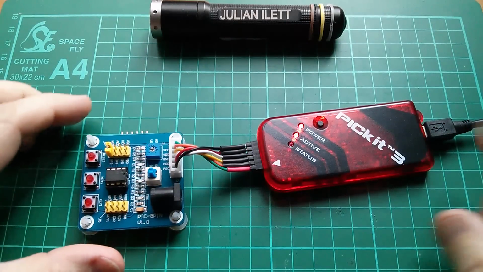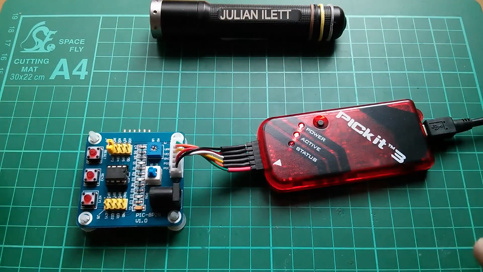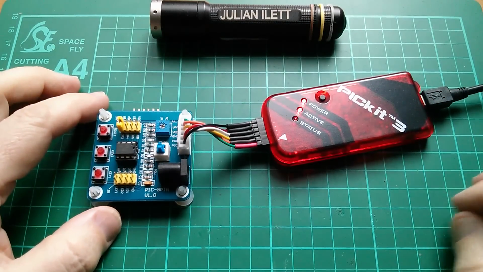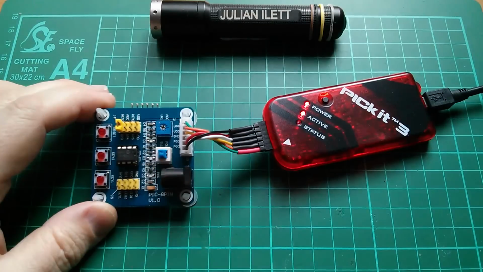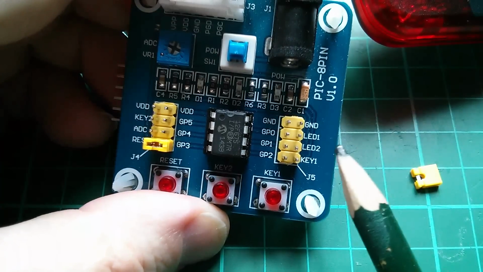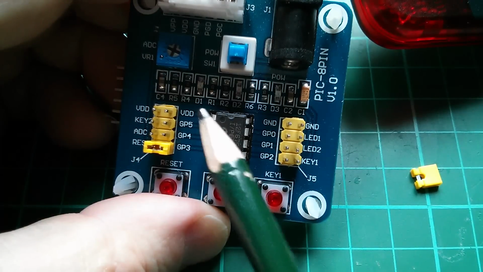Good morning all. Time for a PIC assembly language tutorial where we actually write some assembly language. So what I'm proposing to do today is write enough code to simply flash on and off one of these LEDs on the demo board. So let's flash on and off LED 1, which is up there, it's D1.